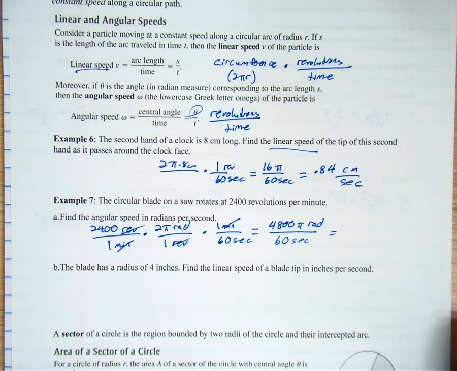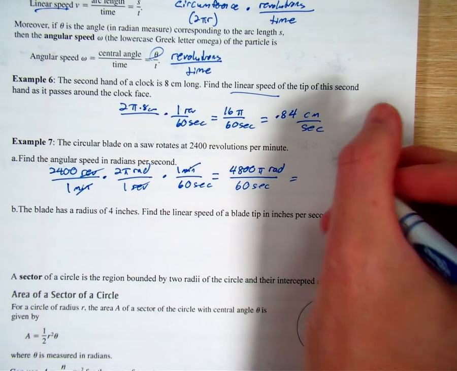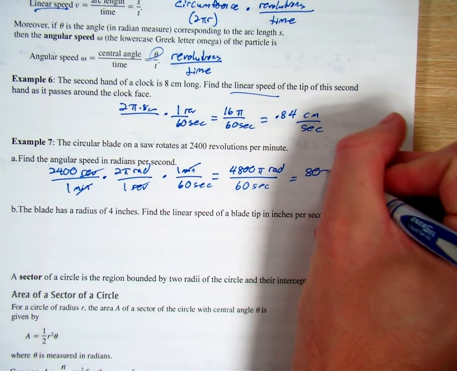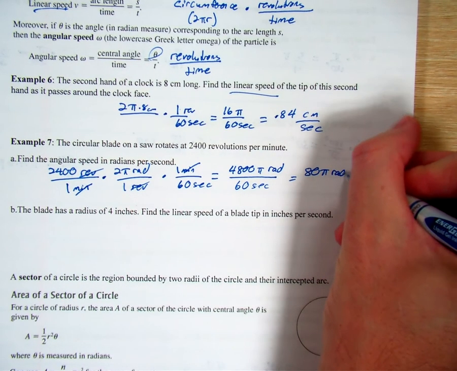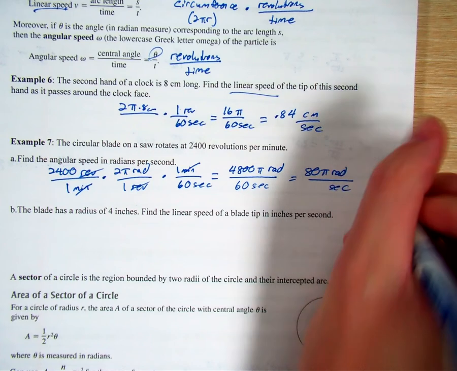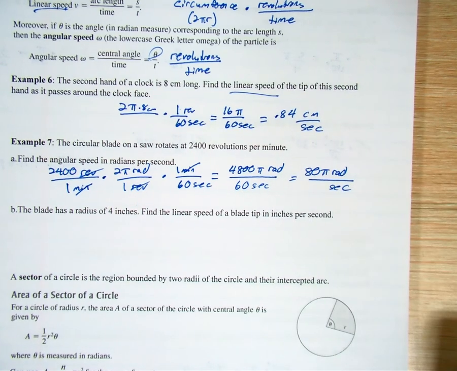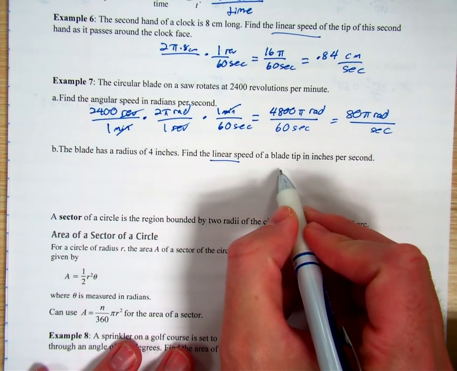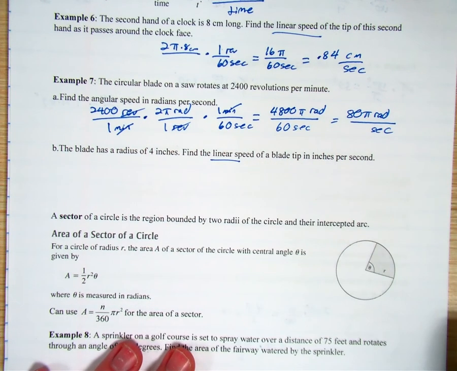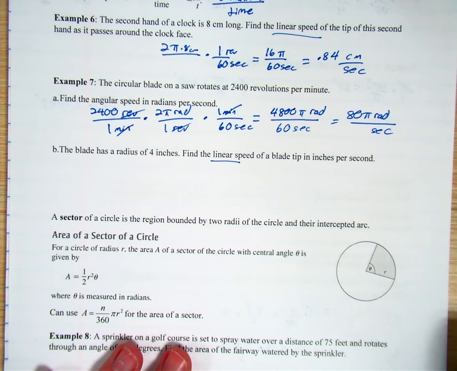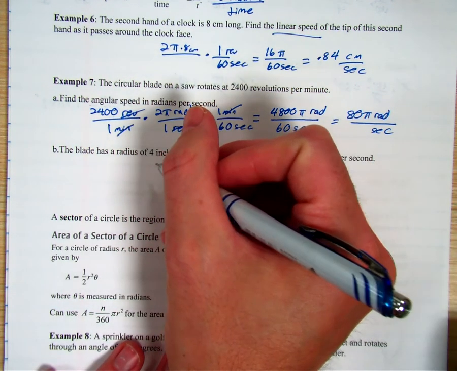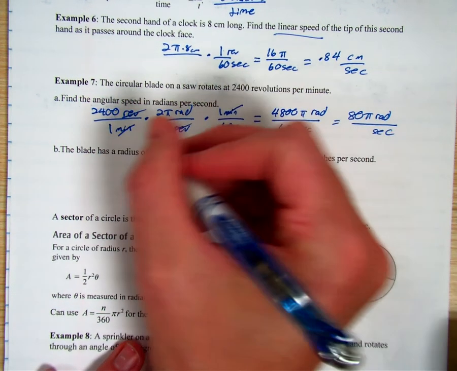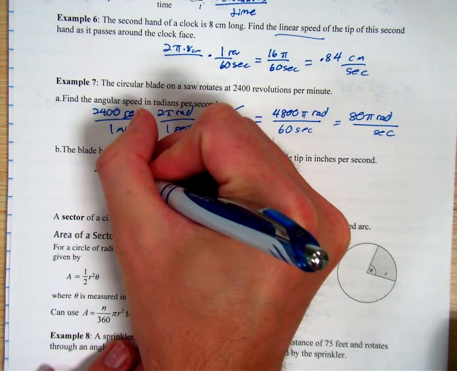And we can reduce this. Let's not type it in yet. Let's just reduce it as far as we can to 80 pi radians per second. The blade has a radius of 4 inches. Find the linear speed of the blade tip in inches per second. Okay, so we have circumference times revolutions over our time unit. So our circumference is 2 pi times 4.